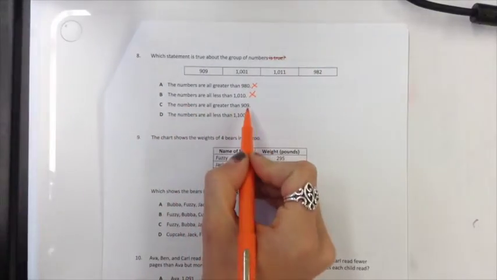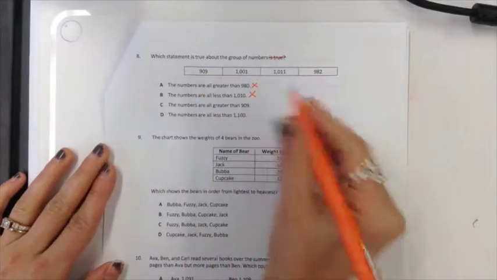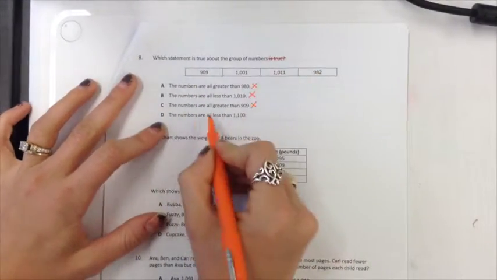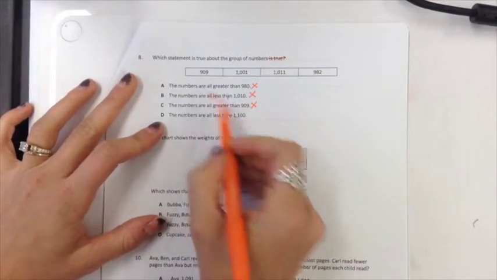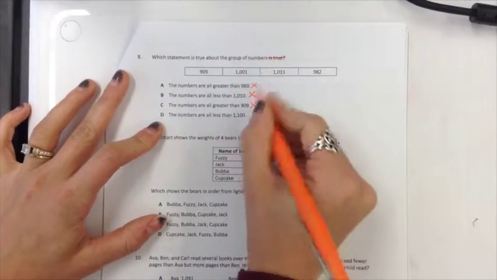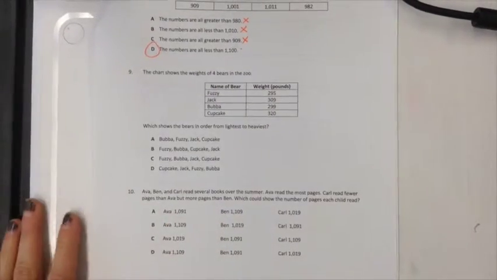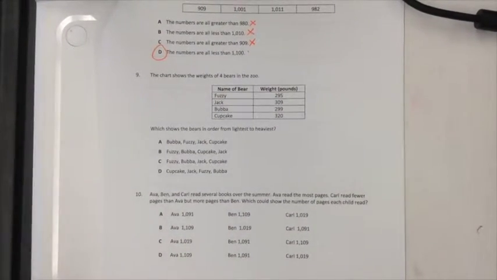The numbers are all greater than 909. Well, here's 909. That's equal, so it's not greater. The numbers are all less than 1,100. Less than 1,100. Checking each of my numbers. D is true.